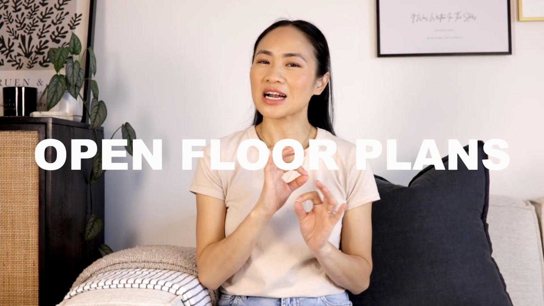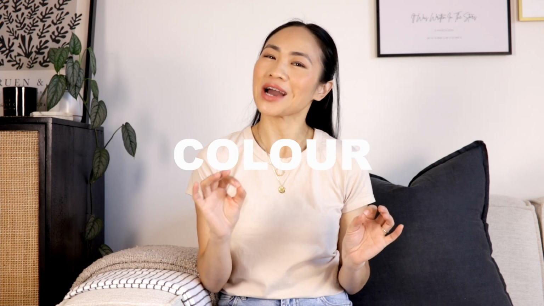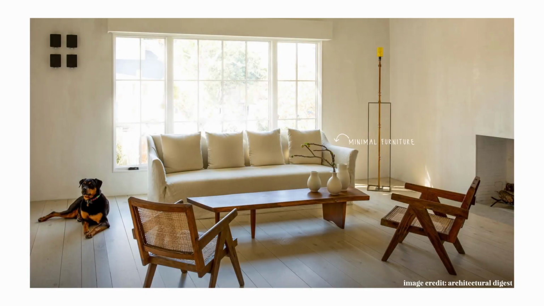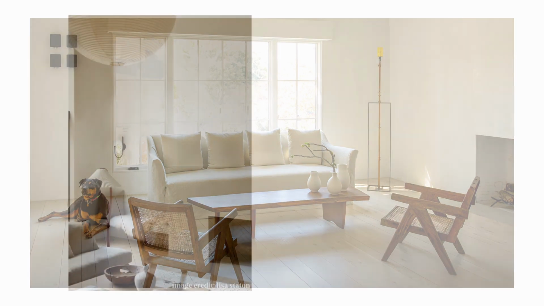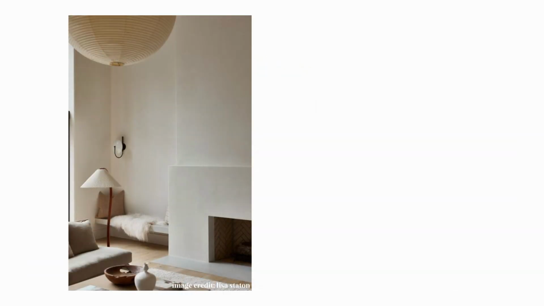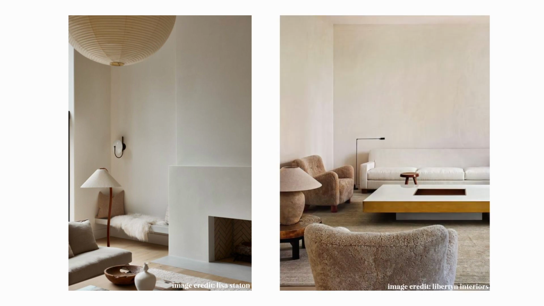Minimalist interiors tend to have open floor plans, clean lines, and monochrome color palettes. There is minimal furniture that is mainly functional with very simple decor. Overall, minimalist interiors are very uncluttered but are carefully curated so they don't come across as looking empty or cold.